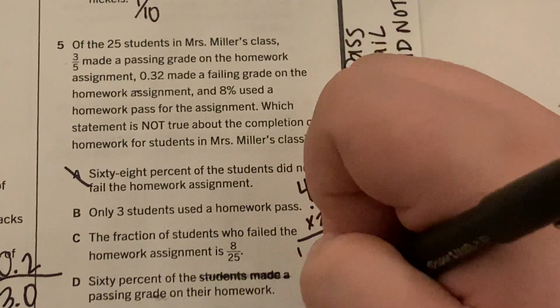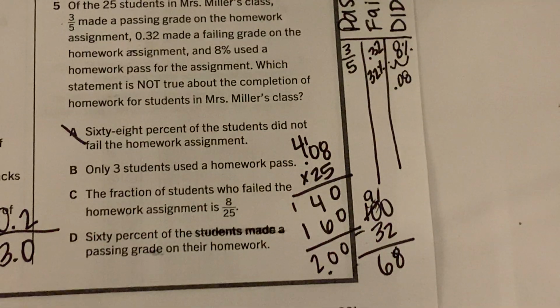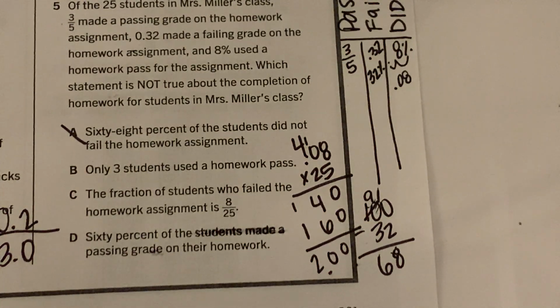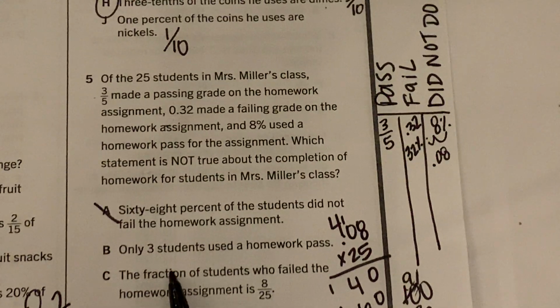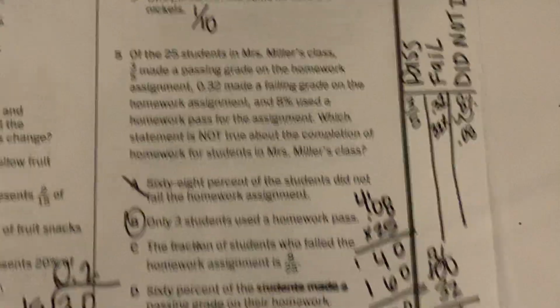And I had 2 decimals, so I'm getting 2. No, I'm not. Yes, I am. Is that what y'all got? Okay, so 2 is not 3, is it? So B should be our answer.